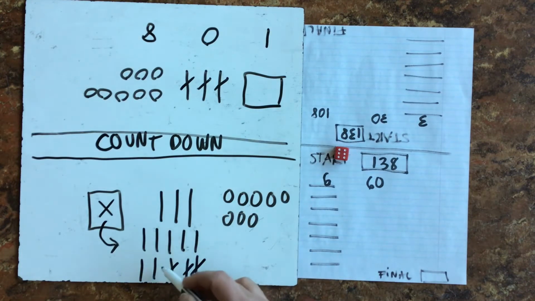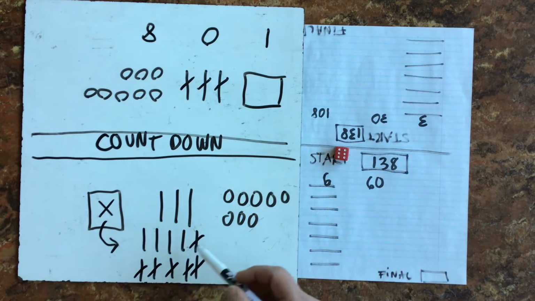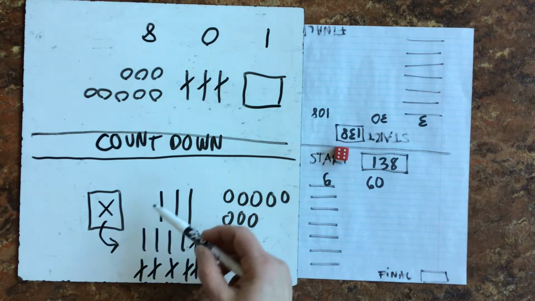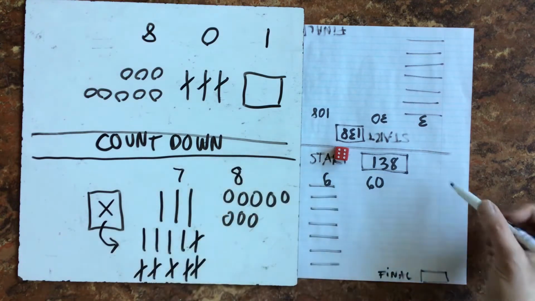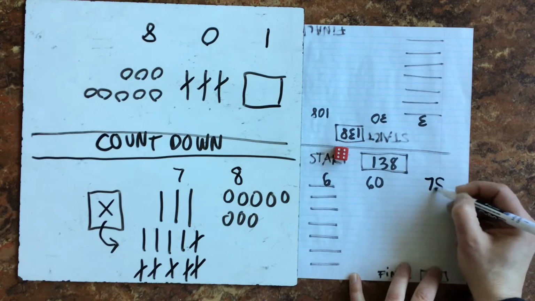So 1, 2, 3, 4, 5, 6. We are left with 1, 2, 3, 4, 5, 6, 7. So now we have 7 groups of 10 and 8 ones. So now we are left with 78.